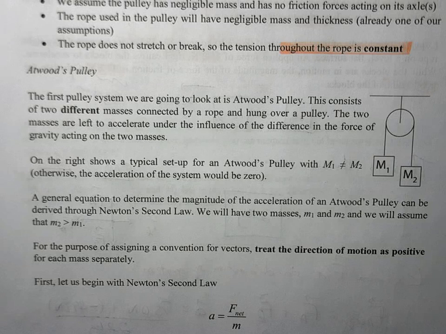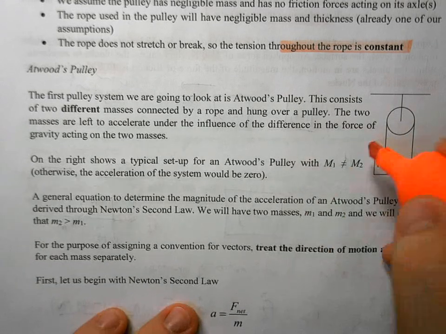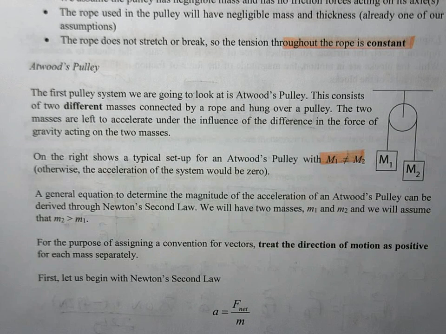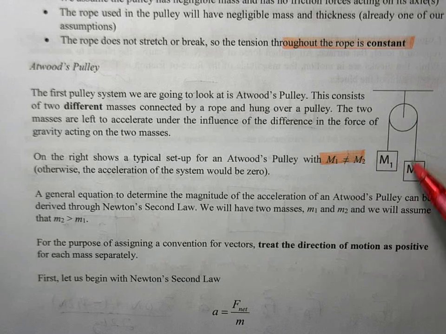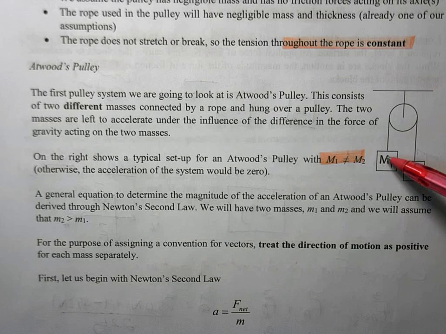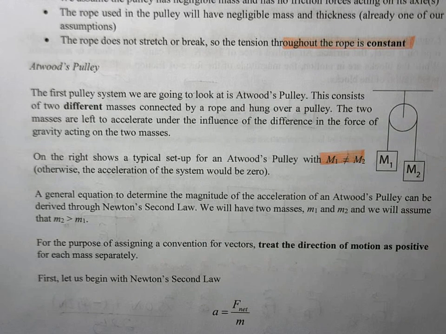First up, we're going to look at the Atwood's pulley. In the Atwood's pulley, you're going to have two masses that are unequal, really important, and you're just going to hang them over a pulley like this. So here's our pulley. We have the rope going around the pulley connected to the two masses. Now if the two masses were the same, acceleration would be 0. This wouldn't be an interesting case.